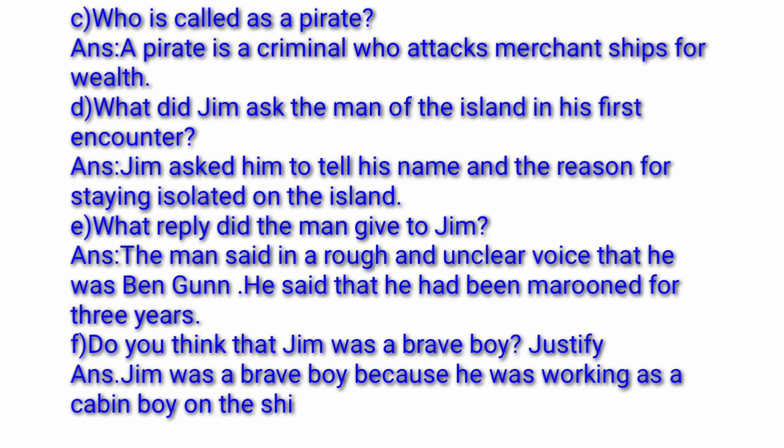What reply did the man give to Jim? The man said in a rough and unclear voice that he was Ben Gunn. He said that he had been marooned for 3 years.